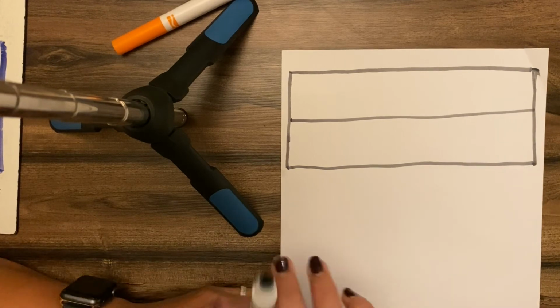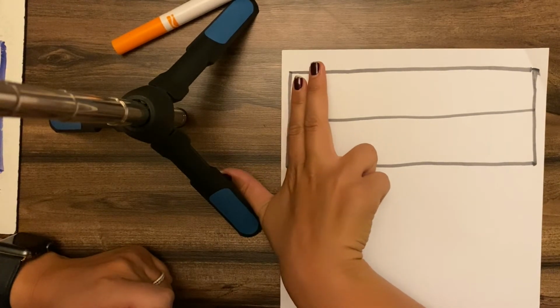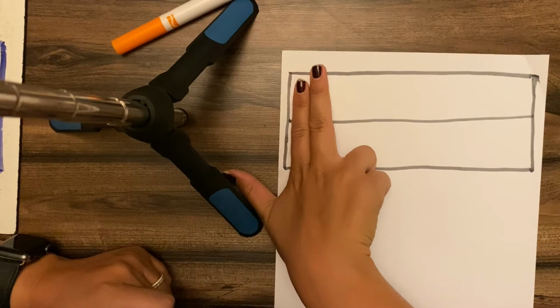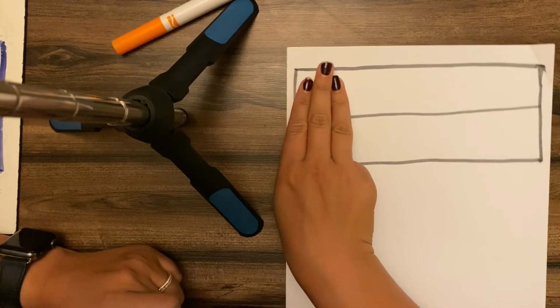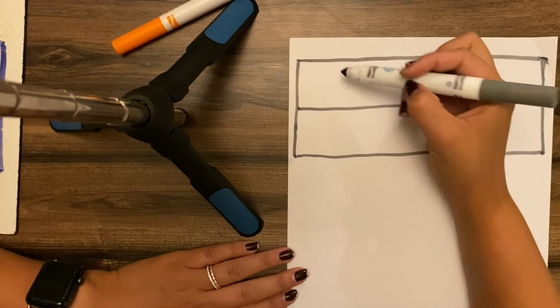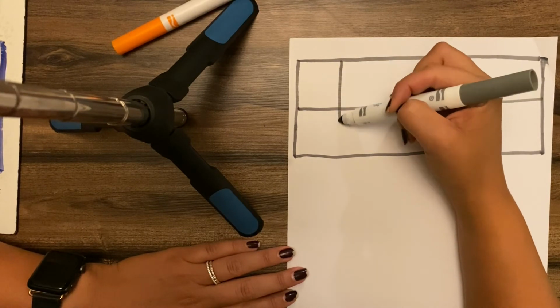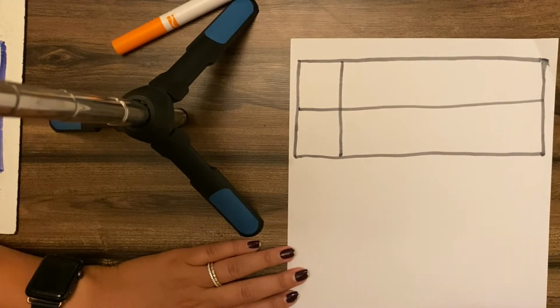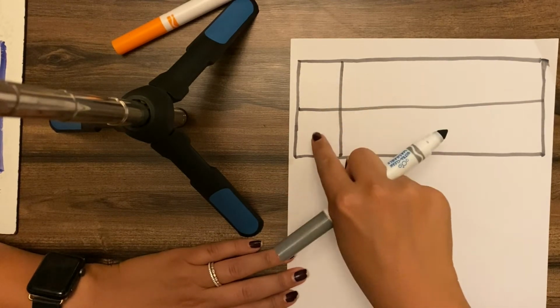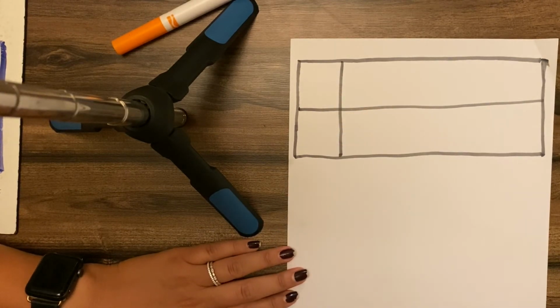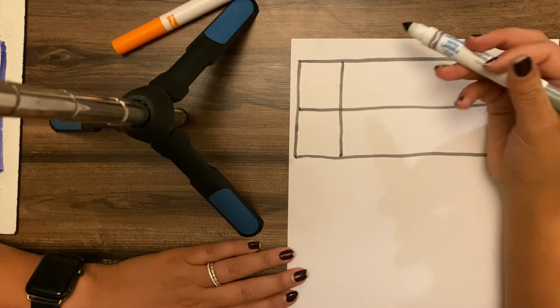So I like to do mine like I do a finger space, at least 2 fingers. Your fingers are smaller than mine, so you might even want to do 3 fingers. And then I'm going to start at the top and draw all the way down to the bottom. And look, I have 2 boxes. Okay, I'm going to do another space. And I'm going to draw another line.